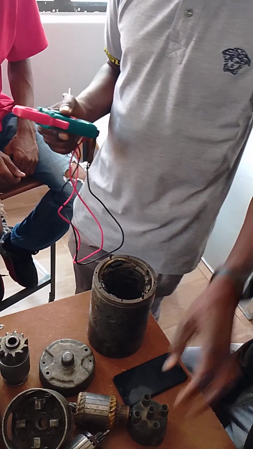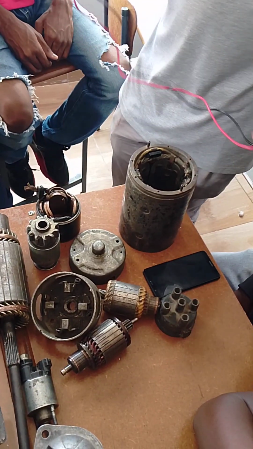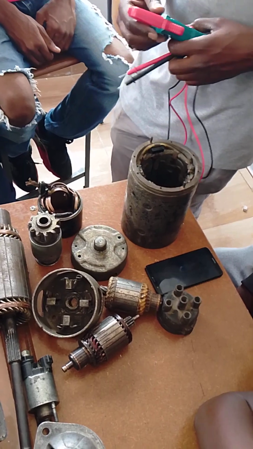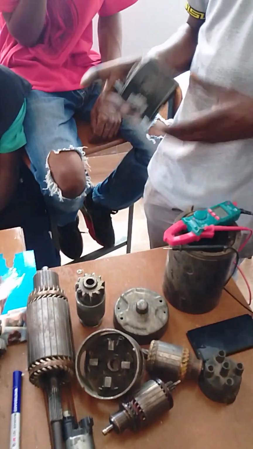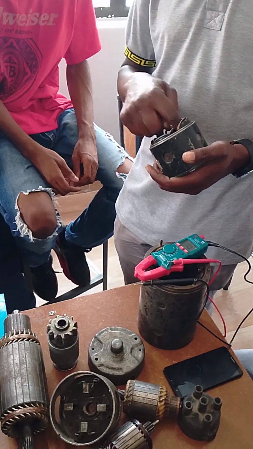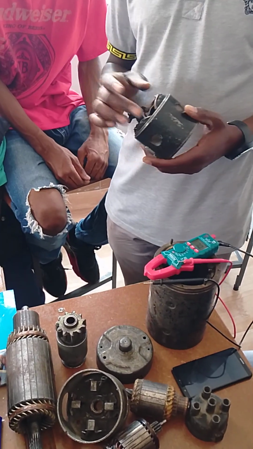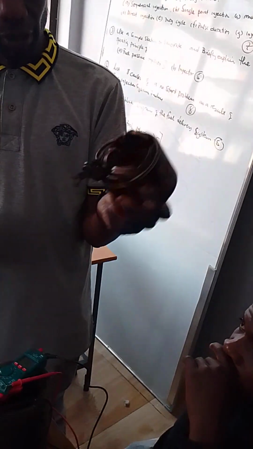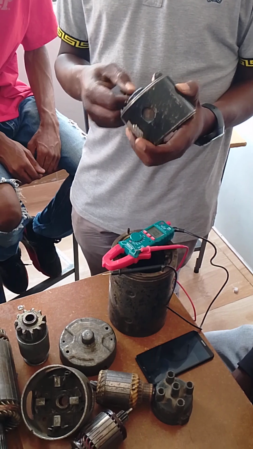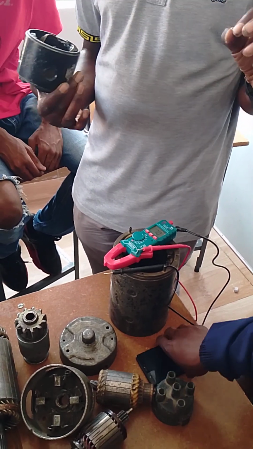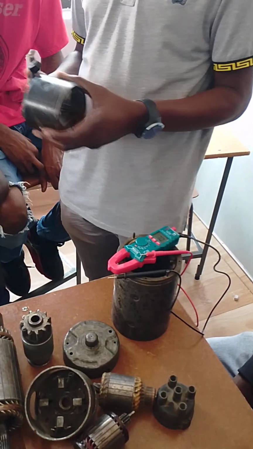So we may start off with something like the housing, design and construction of the housing. Say, your housing, like we explained the other time, the housing consists of my pole shoes. My pole shoes retain my thick copper strips, which are my field coils. My field coils are retained by the pole shoes. And the internal circuit of your starter motor, we say it is a series parallel arrangement.